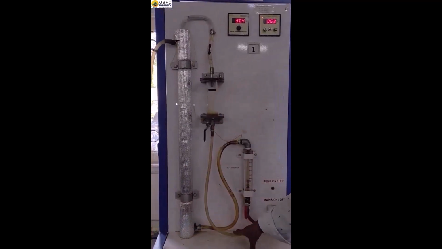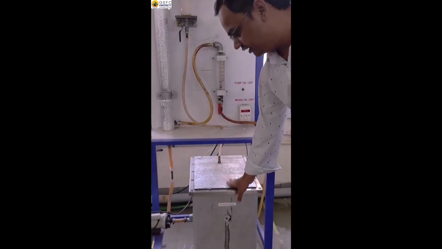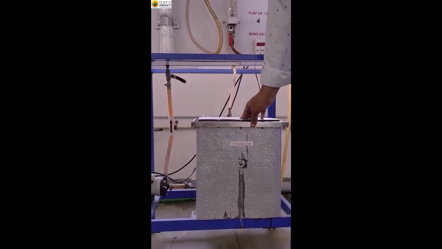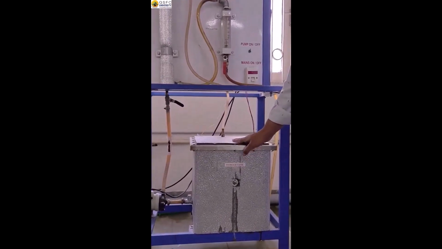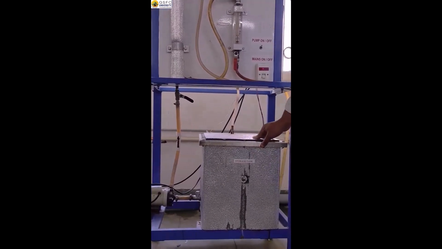For the hot fluid, we use water, heated water. This is the storage tank for the hot water. Inside this tank, there is a heating coil which is used to heat up the water.